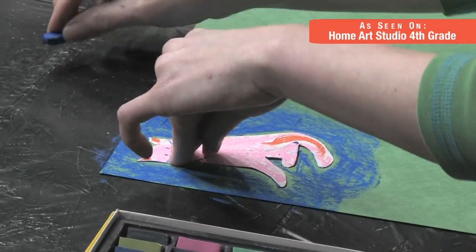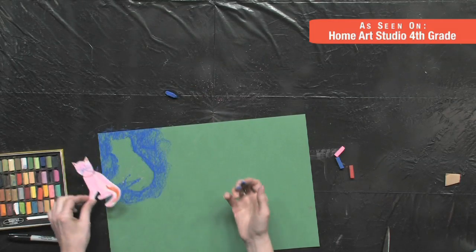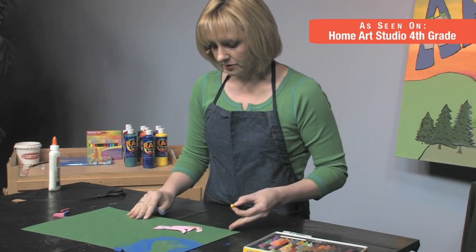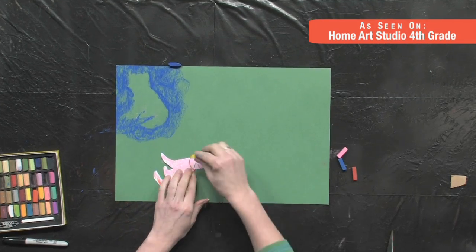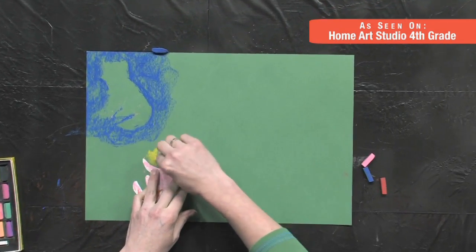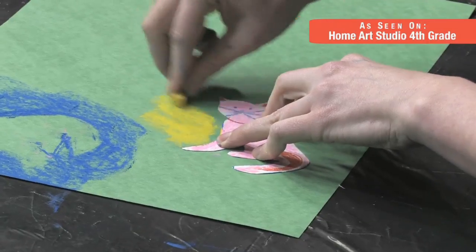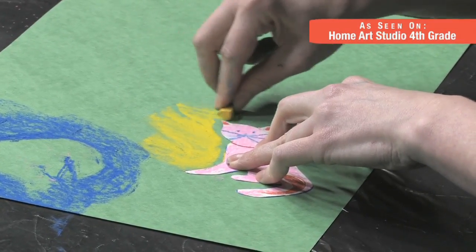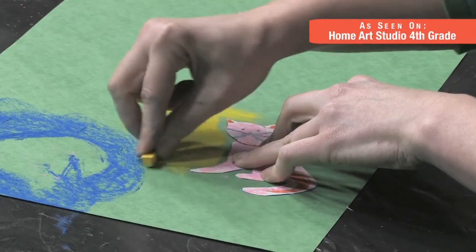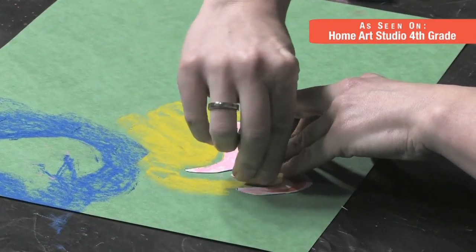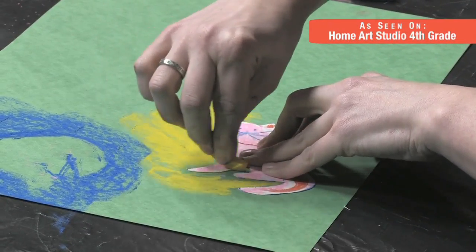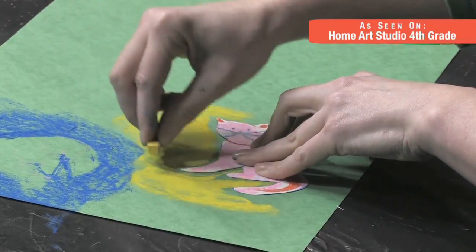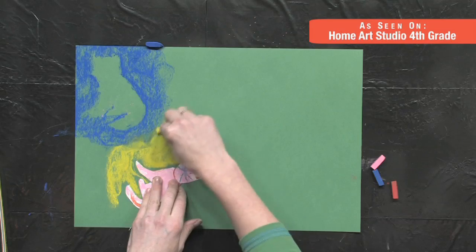So we did our first color. Let's pick up, in my case, my cat, and maybe switch it to another direction and pick another color. And it's okay if two of your colors kind of overlap.